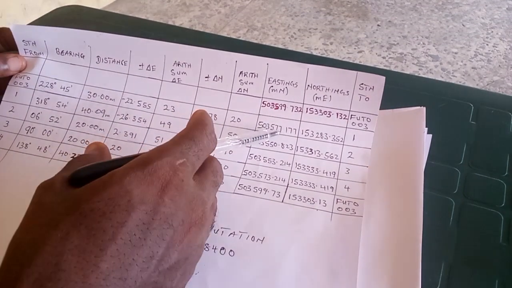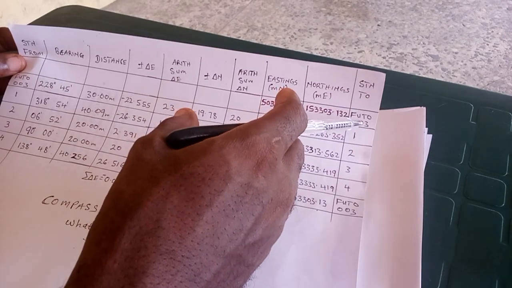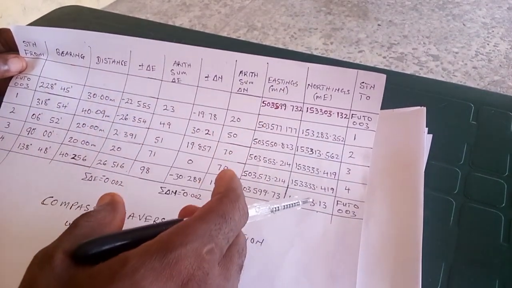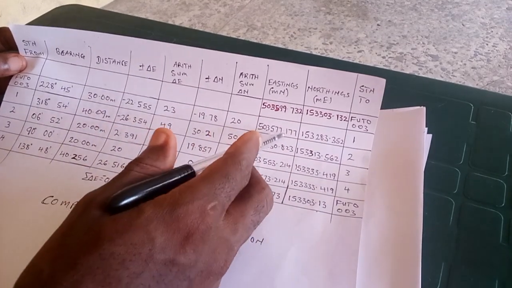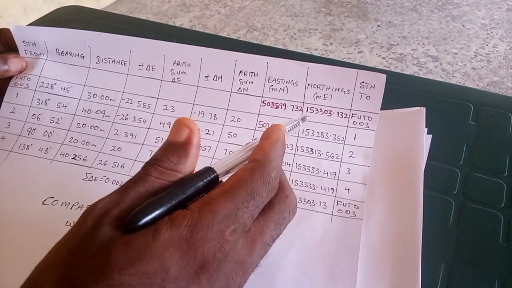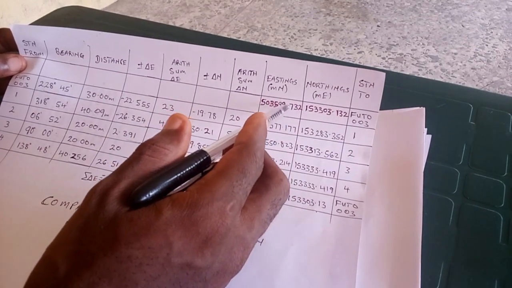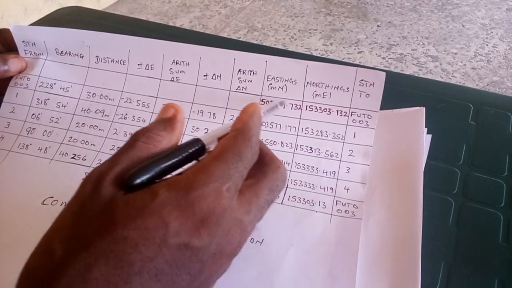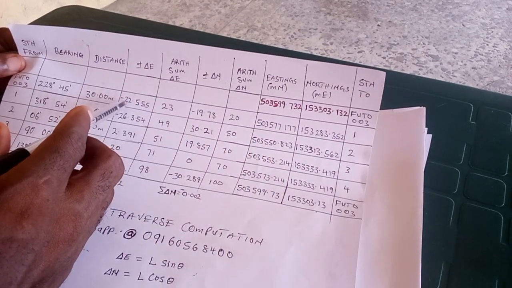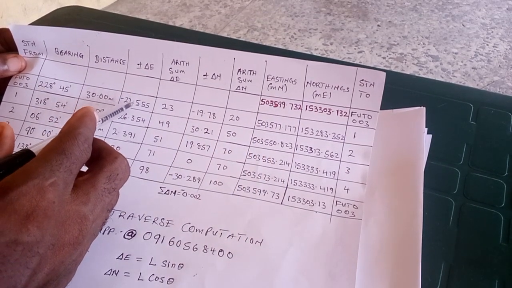So for you to have the coordinates, remember we know the control coordinates, but we want to have the remaining coordinates of this unknown station. So how to have the coordinates, the eastings and the northings, is just this. It's that simple. Just follow me. So you are going to do these eastings plus or minus this delta eastings.